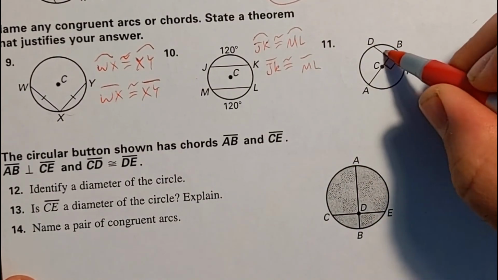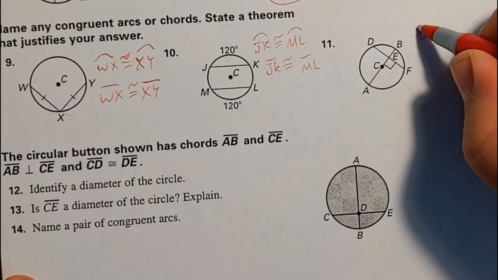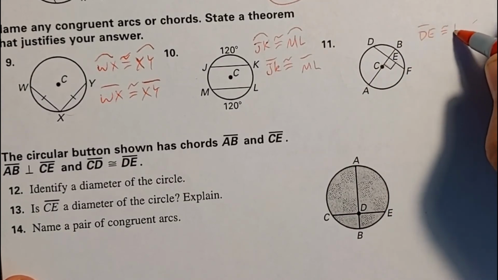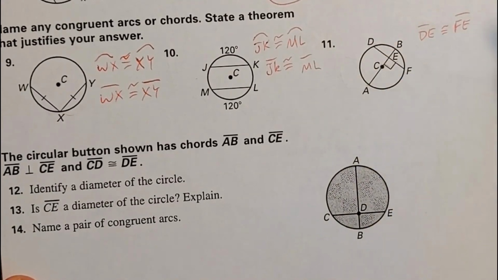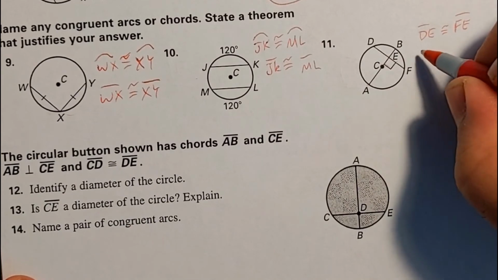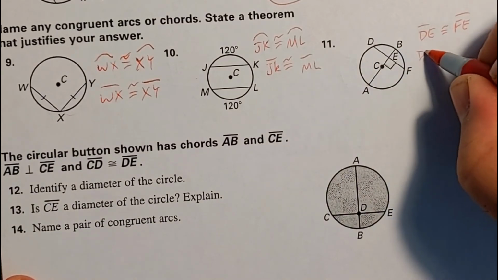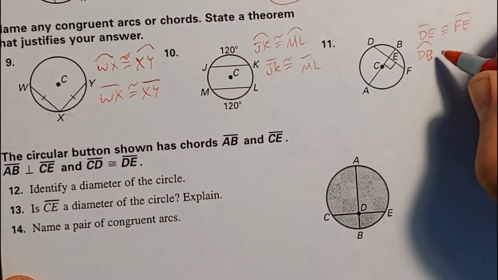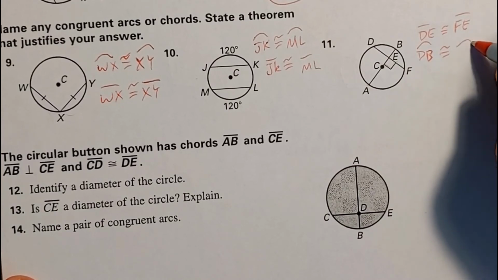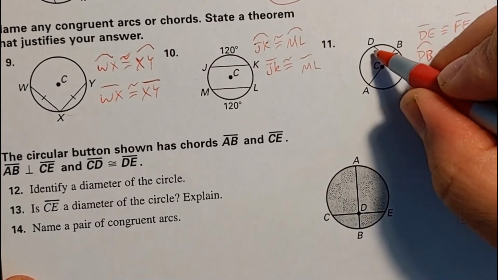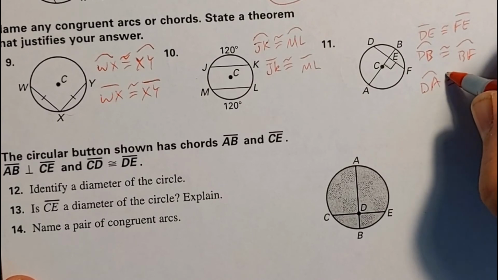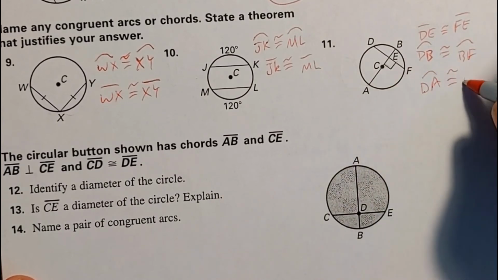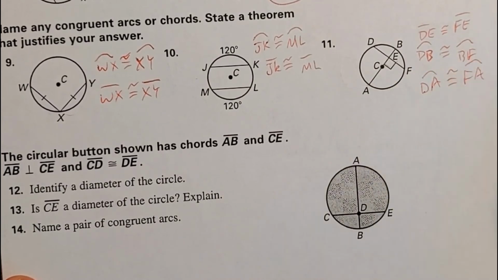That means that DE and FE are congruent to each other because DF is being split into 2 equal parts. We know that DB, the arc, is congruent to the arc BF. And then we also know that on this side, DA, the arc, has to be congruent to FA, the arc.